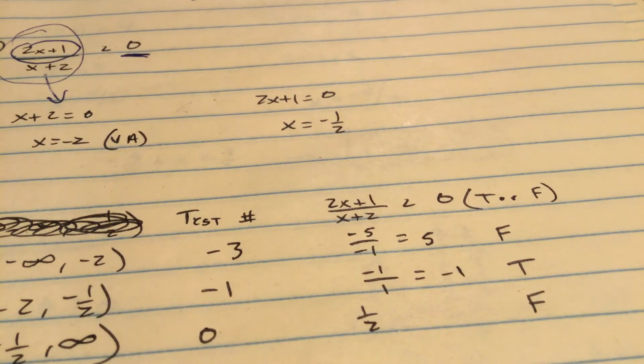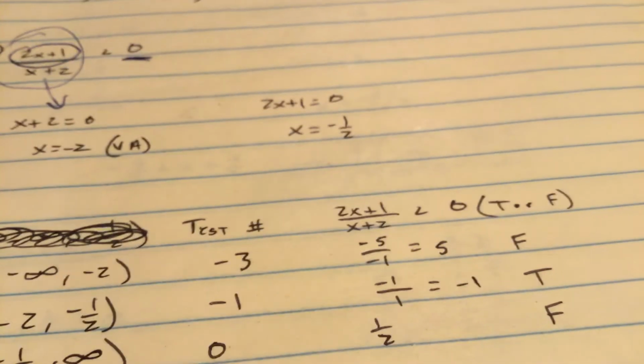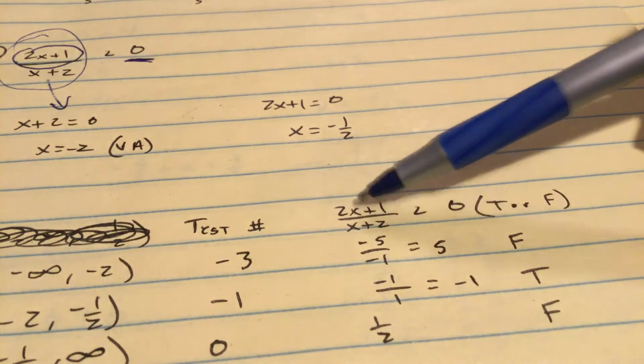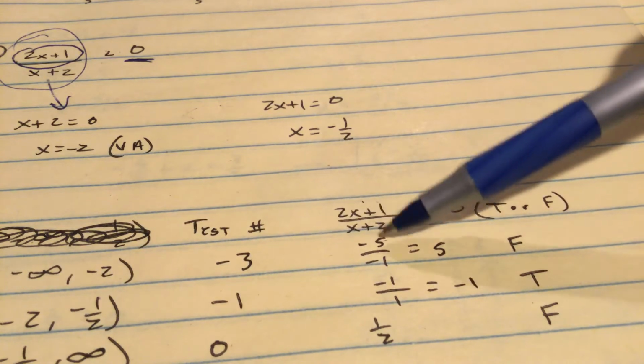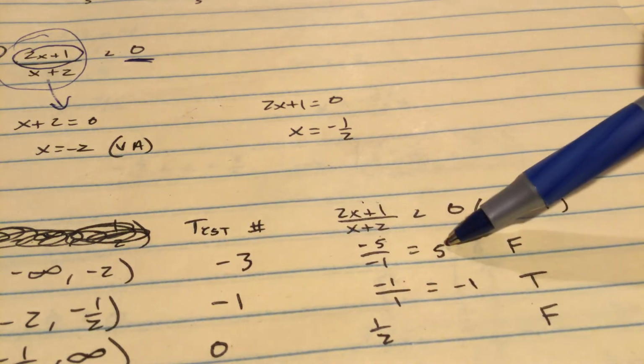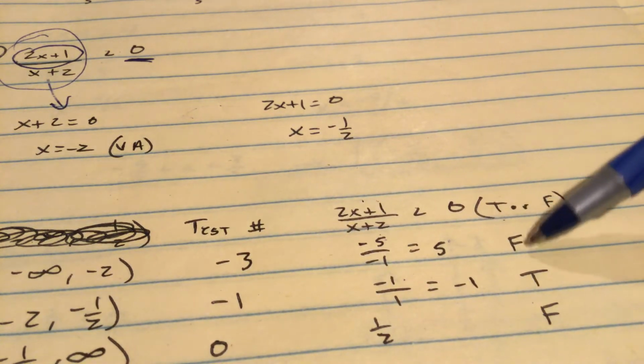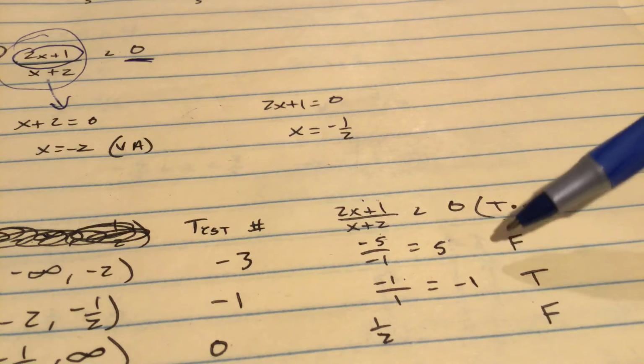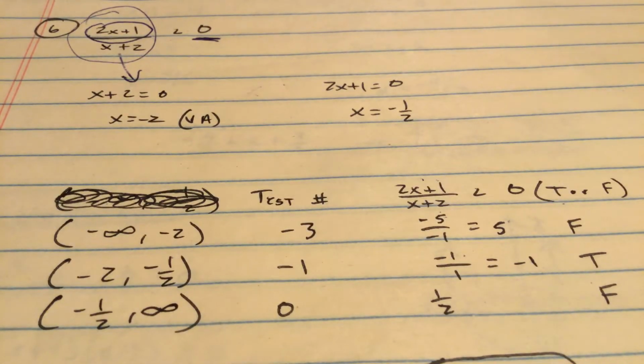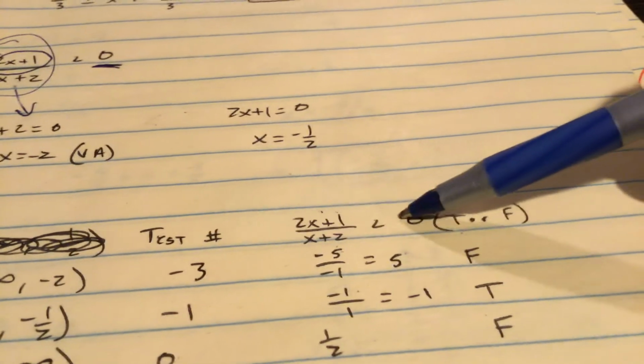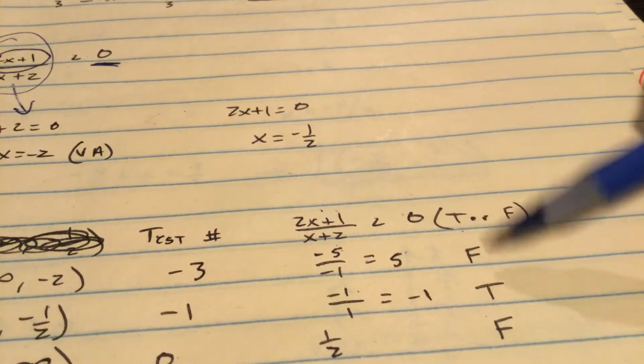When I plug -3 into that original function, plug -3 up top, down below you get -5 over -1, which is 5. Is 5 less than 0? 5 is not less than 0. So this interval is not going to be a part of my answer, because it makes my original statement false.